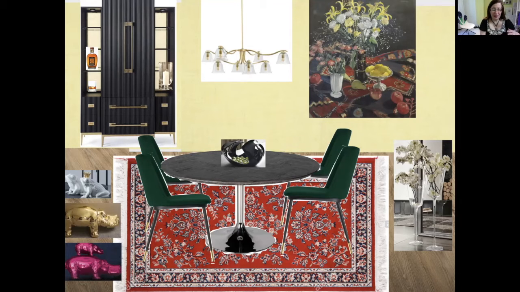And I have selected sculptures that have colors similar to those of the painting. And I have placed this sculpture on the floor just to give you an example of another option you can use, but these sculptures can be easily placed in the cabinet we can see in the mood board.